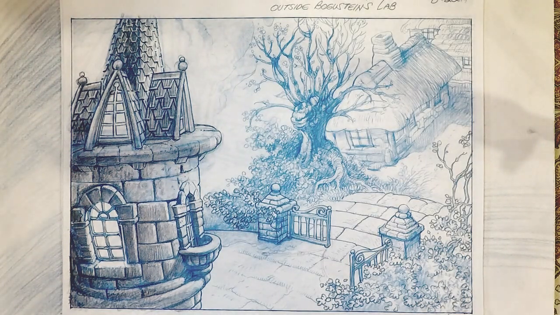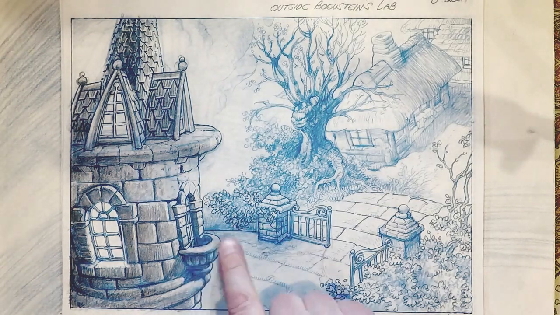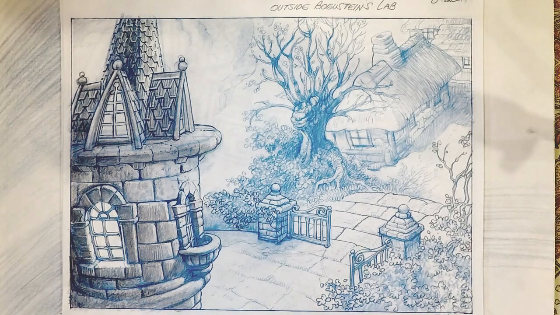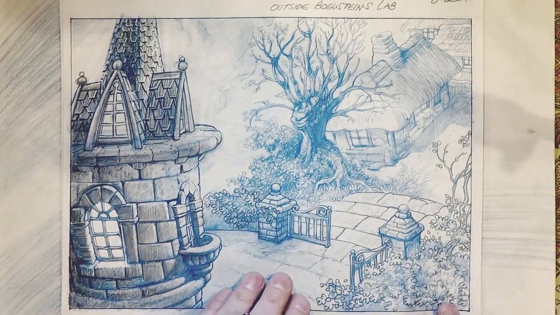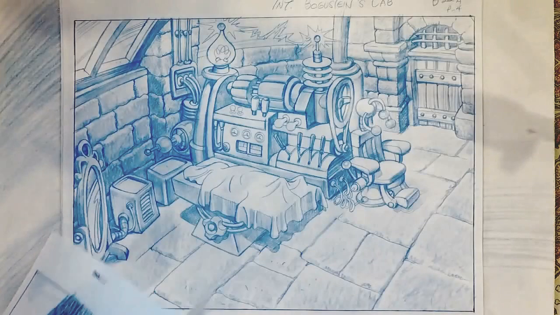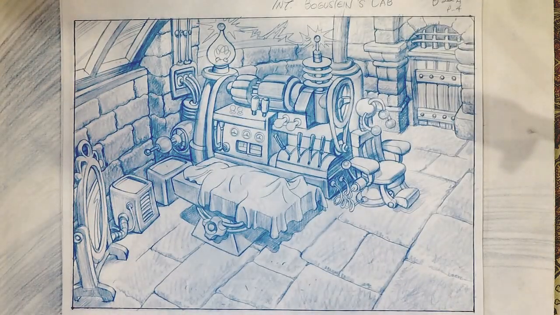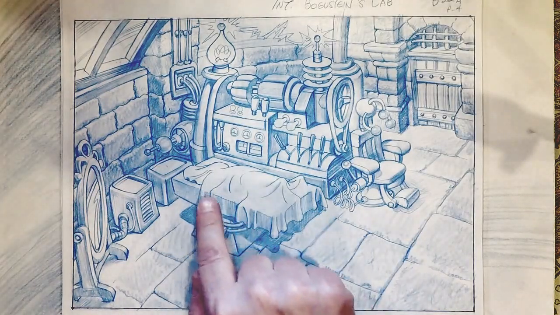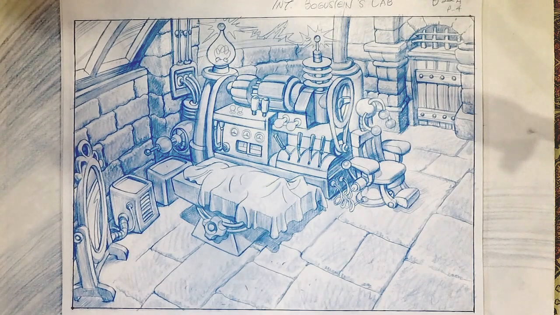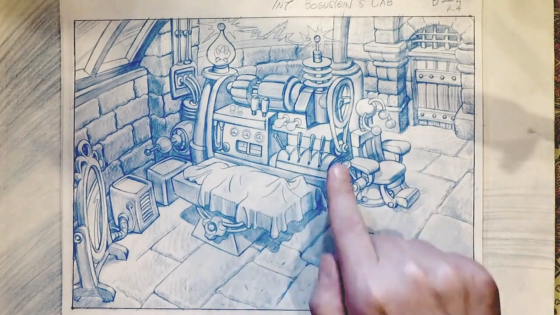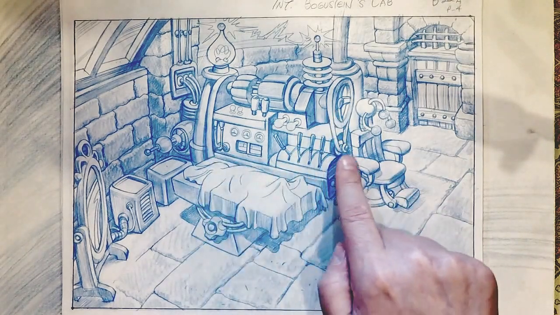This is now Frankenstein's castle, looking out of the window from his lab to the gates. And there's his lab. And for some reason he's got the table that Frankenstein is laying on, but he also has an electric chair. That's always useful. And again, the machine, everything on here works.